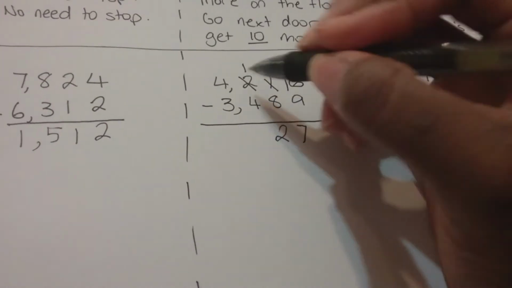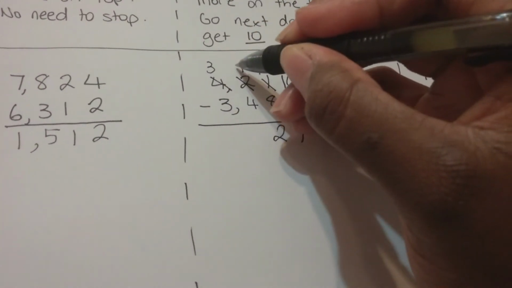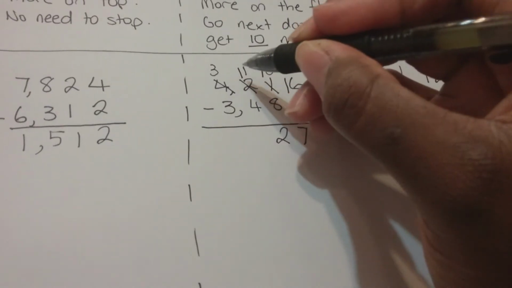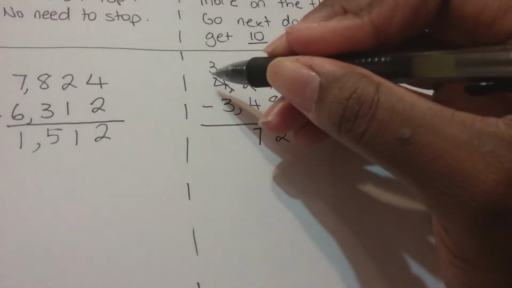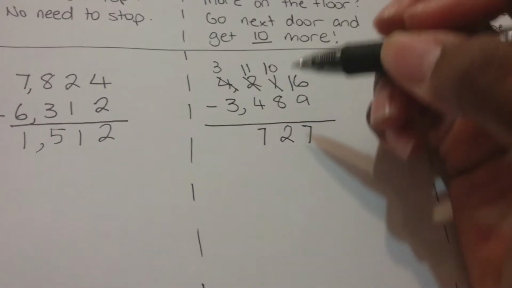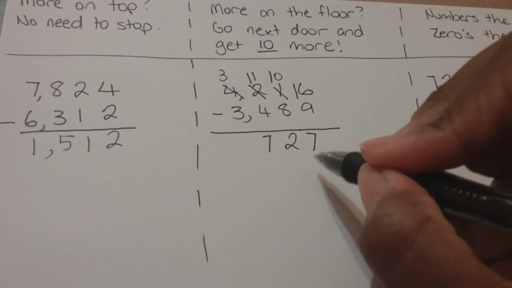1 take away 4, can't do it. Go next door, get 10 more, that turns to 3, I carry over here, 11. 11 take away 4, 7. And 3 take away 3 leaves nothing, so I'll leave it blank. My final answer is 727.